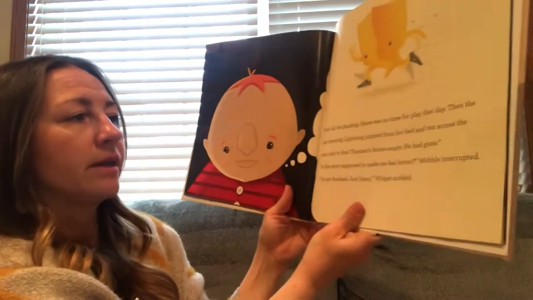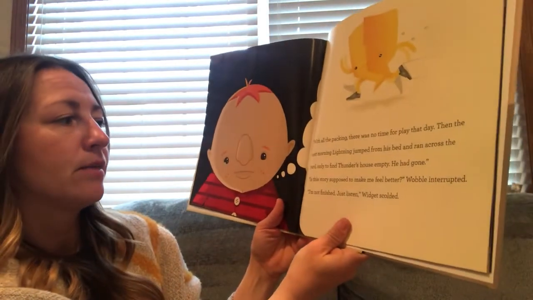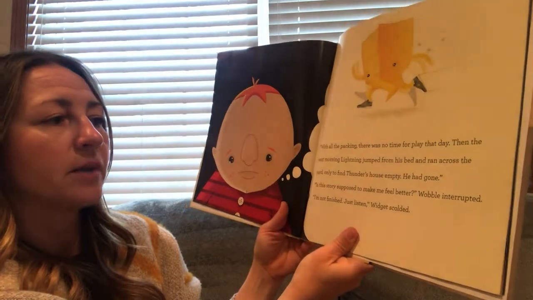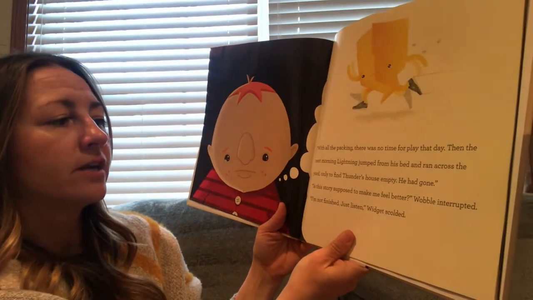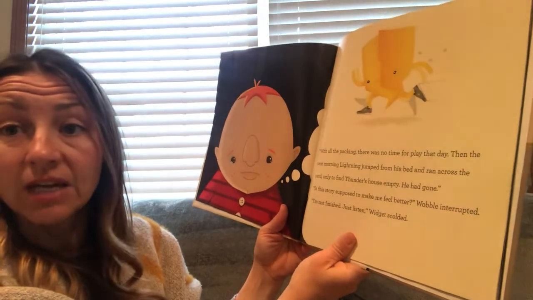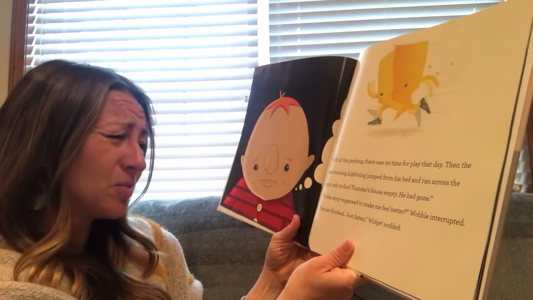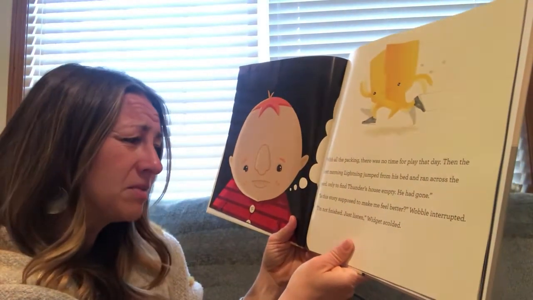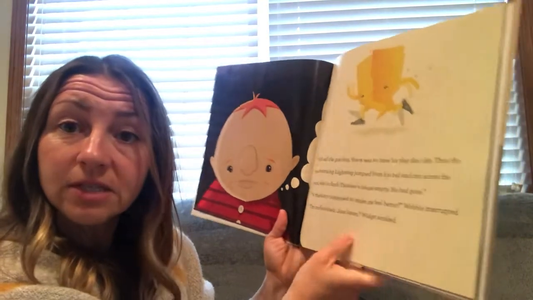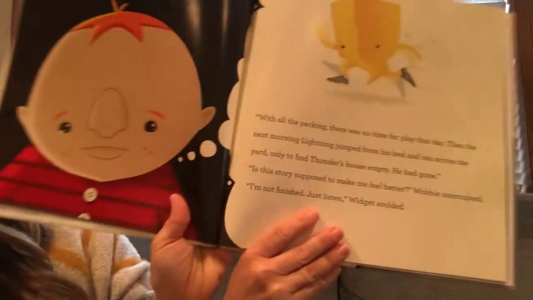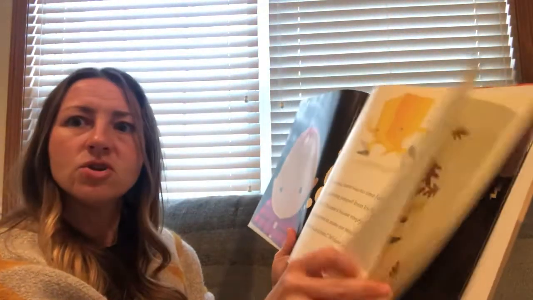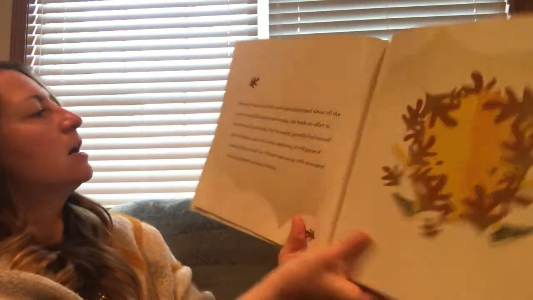With all the packing, there was no time for play that day. Then the next morning, Lightning jumped from his bed and ran across the yard, only to find Thunder's house empty. He had gone. Wow, that was fast. Is this story supposed to make me feel better? Wobble interrupted. I'm not finished. Just listen, Widget scolded. No idea what's going to happen.